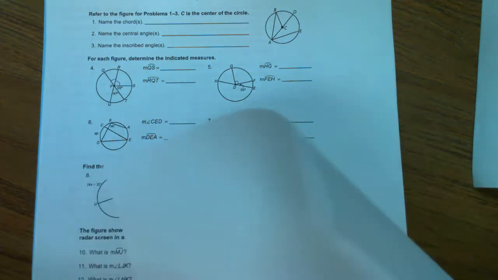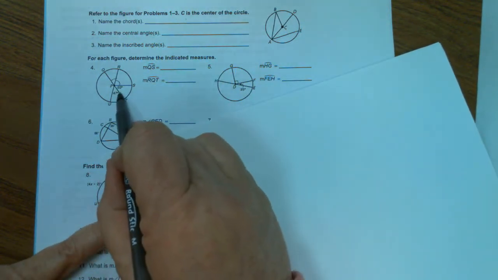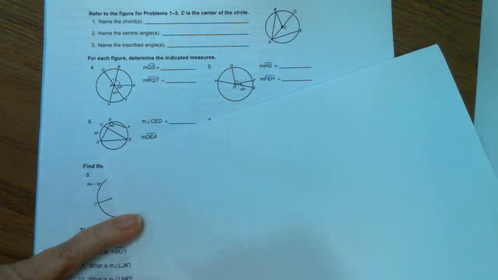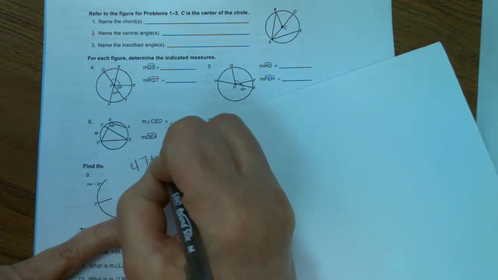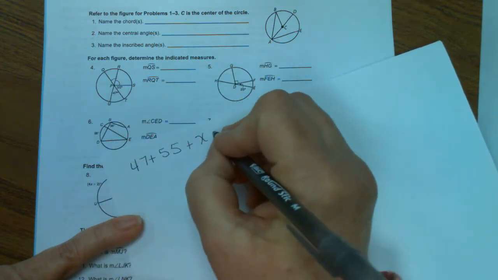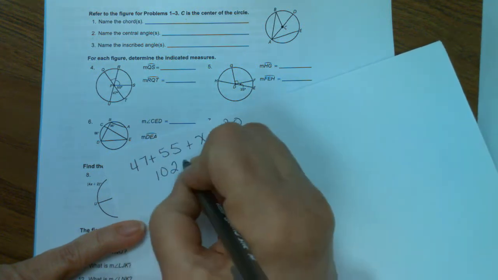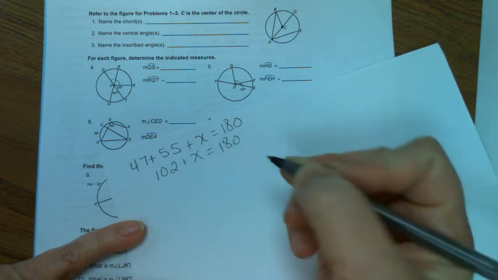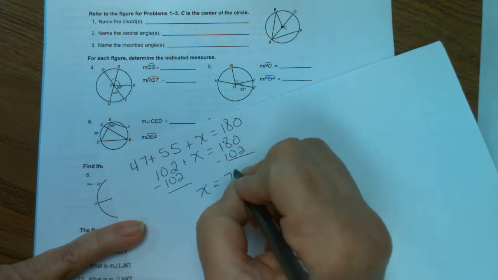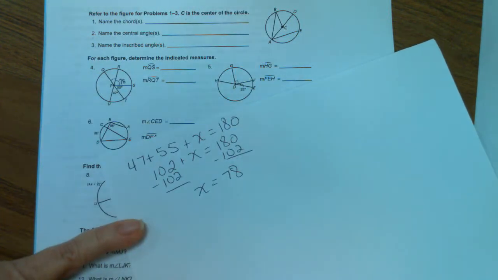Well, I know that a straight line is 180 degrees. So 47, 55, and angle RPS has to be 180 degrees. So that would be 47 plus 55 plus whatever this angle is equals 180. 47 plus 55 is 102 plus that angle I don't know equals 180. Subtract 102 from both sides, and that angle that I don't know, I now know, is 78 degrees. So this angle is 78 degrees.